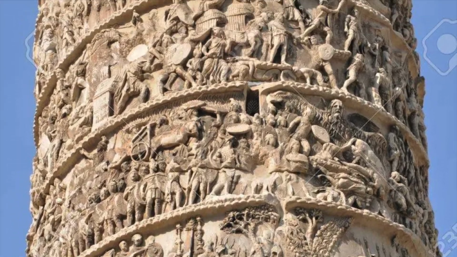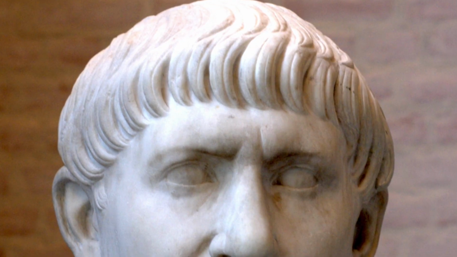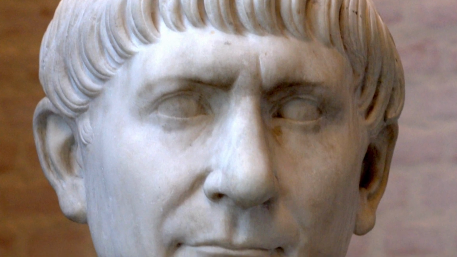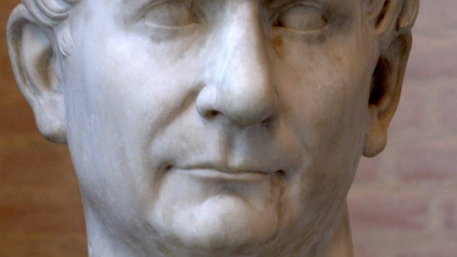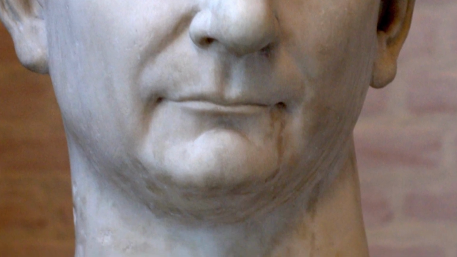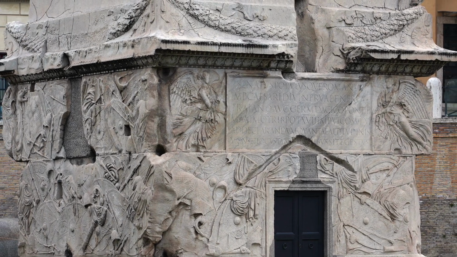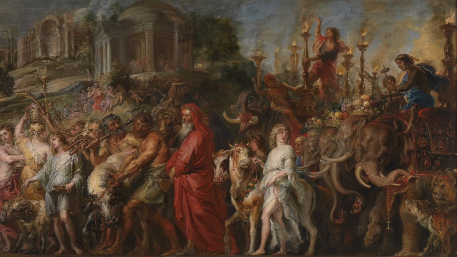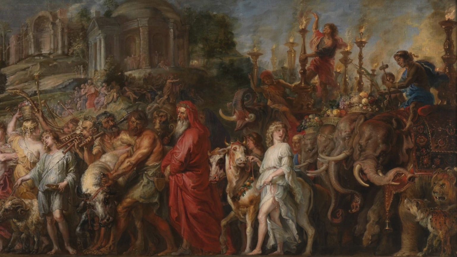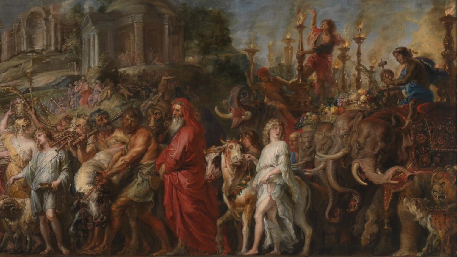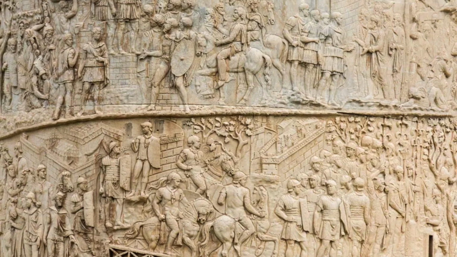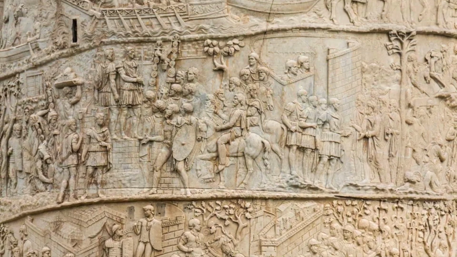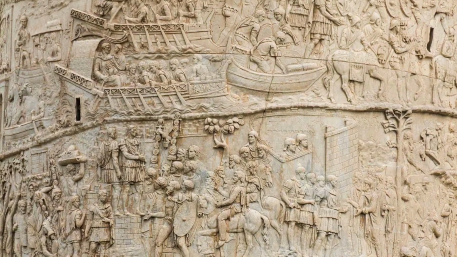The column of Trajan was dedicated to Emperor Trajan, one of the 5 good Roman emperors. He reigned from 98 to 117 CE. The base of the column became a tomb for Trajan's ashes later in life. After a commander wins a battle or war, the triumph commences, which is a Roman ritual of celebrating. The column of Trajan was made for Emperor Trajan after he won the Dacian Wars.